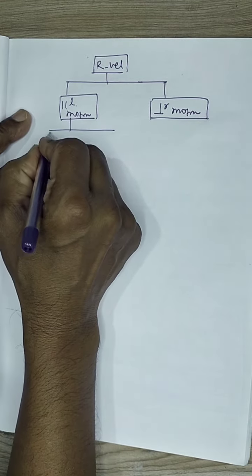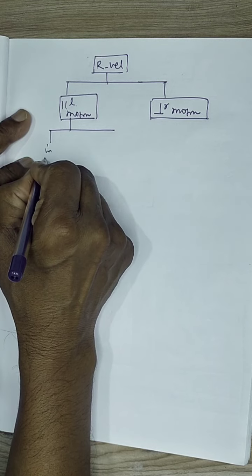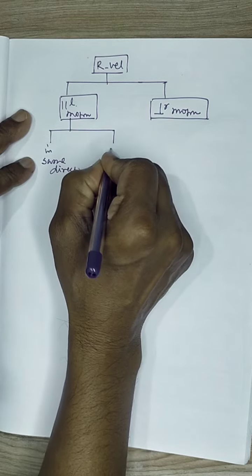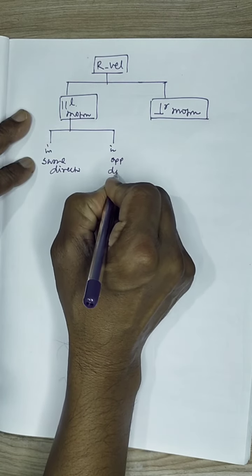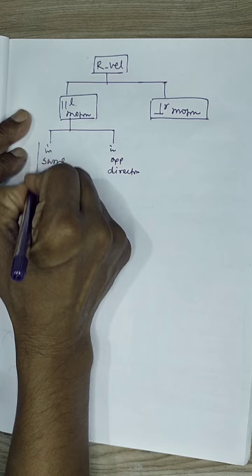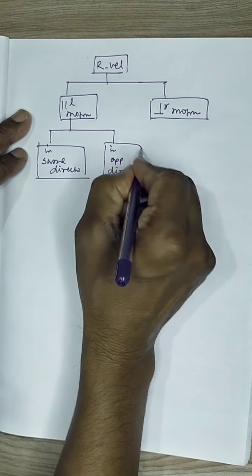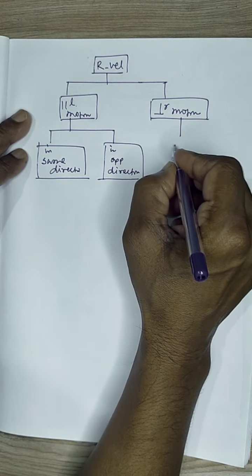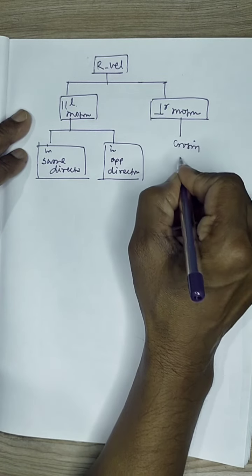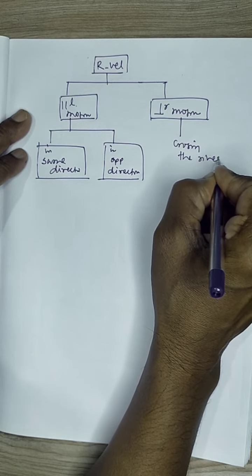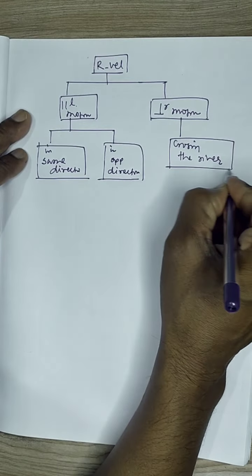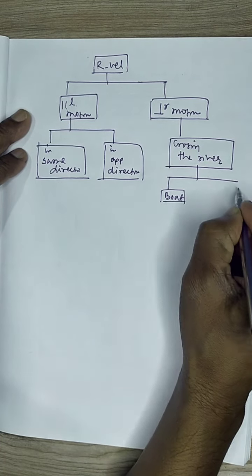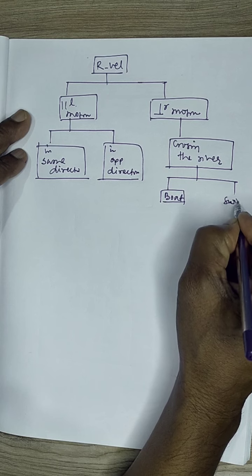Parallel motion is vehicles in the same direction or in opposite directions, and in perpendicular motion we will be studying crossing the river using a boat or swimming.